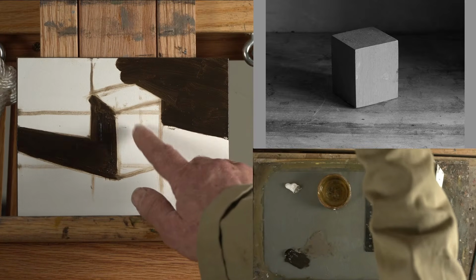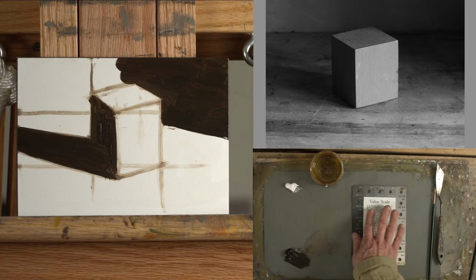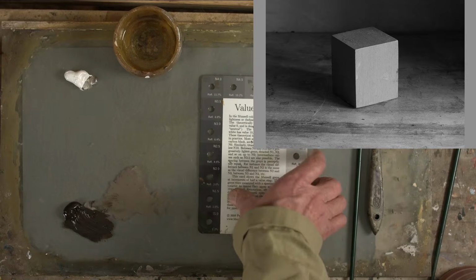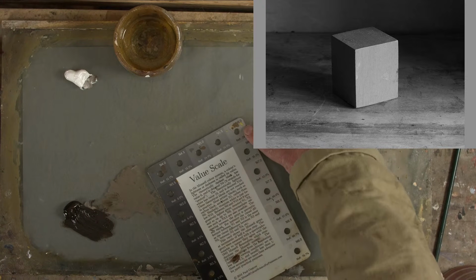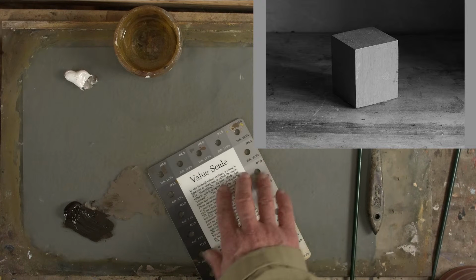What did we say we wanted here? We wanted like a 6.5 here. So now we've got to do some mixing. I'm going to go over to the palette here for this. I want to show you a little bit more clearly what I'm doing. So we want a value 6.5. That's a value 6, there's a 7, and there is a 6.5. So we want about this value here, right?